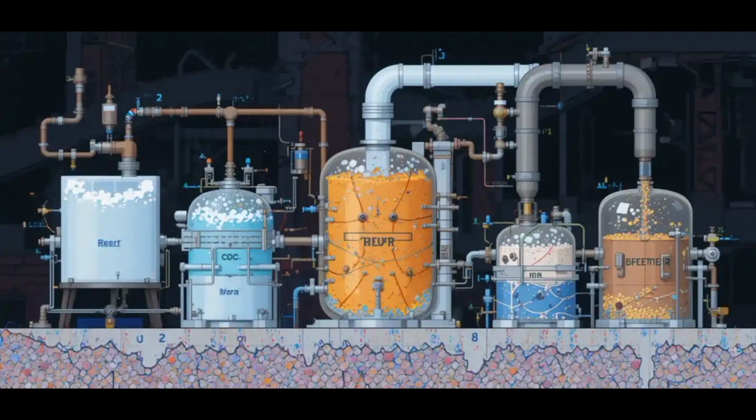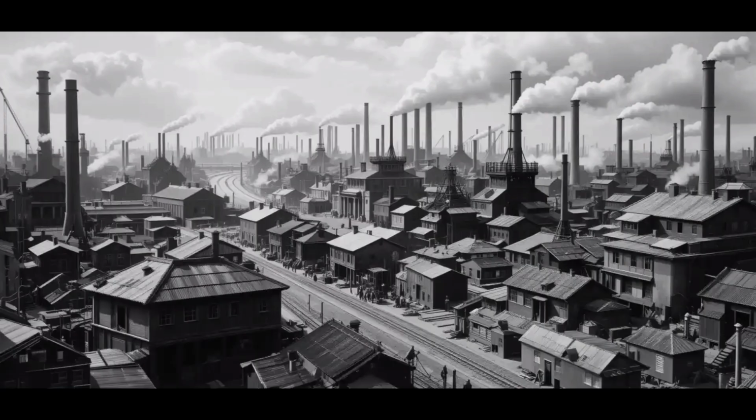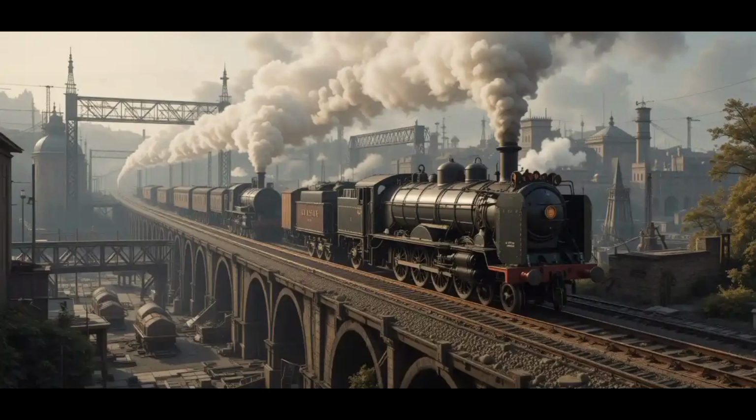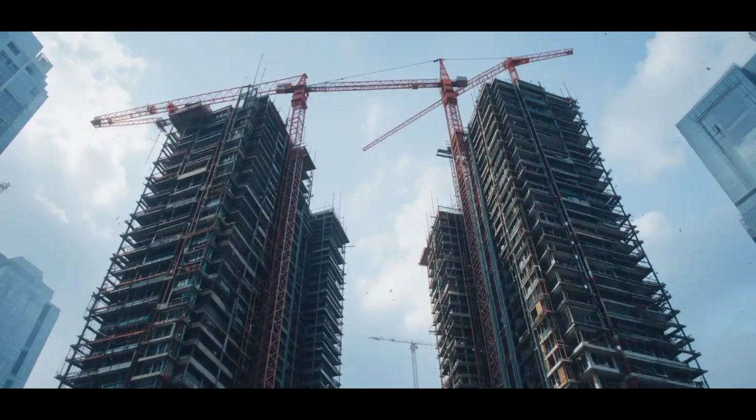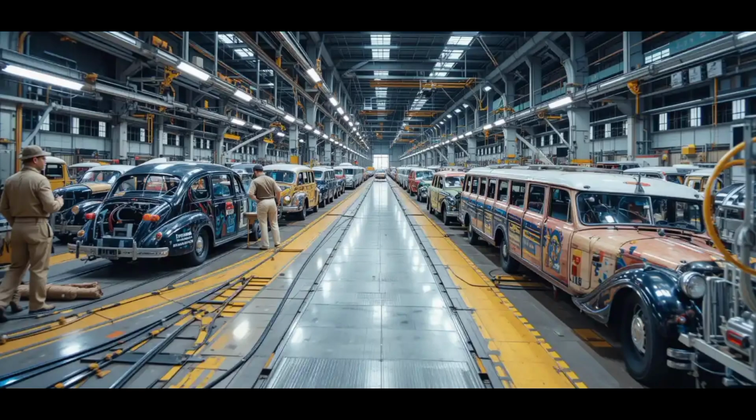Iron in ancient civilizations. The Iron Age began around 1200 BCE, marking a turning point in human history. Ancient civilizations like the Hittites and Egyptians learned to smelt iron, using it for tools, weapons, and construction. Iron's strength and availability made it preferable to bronze and led to major advances in agriculture, warfare, and architecture.